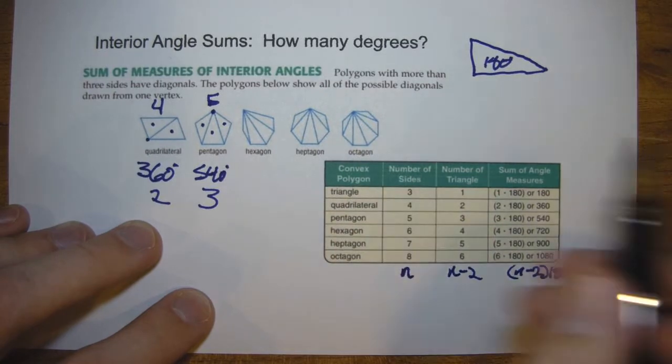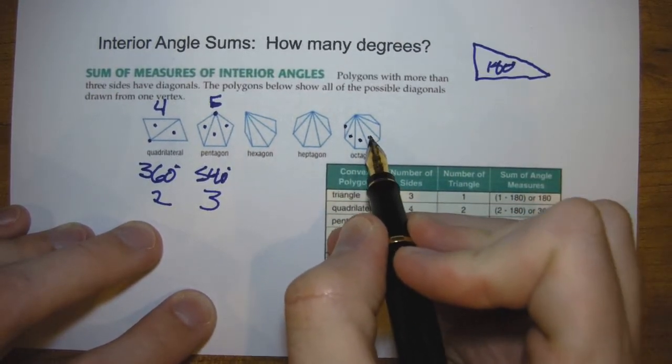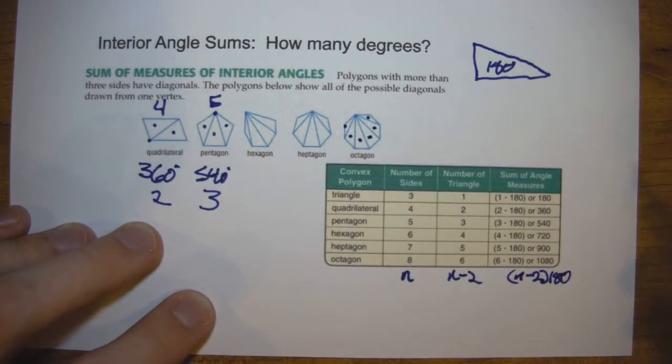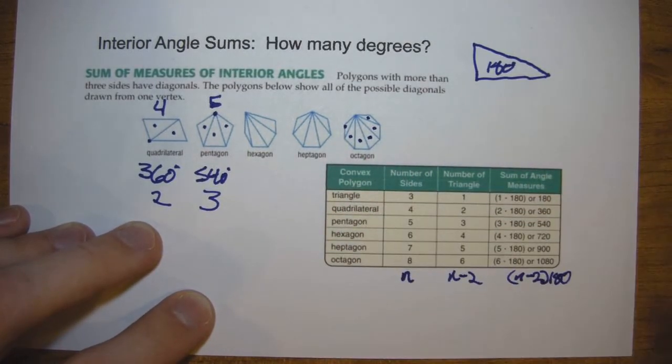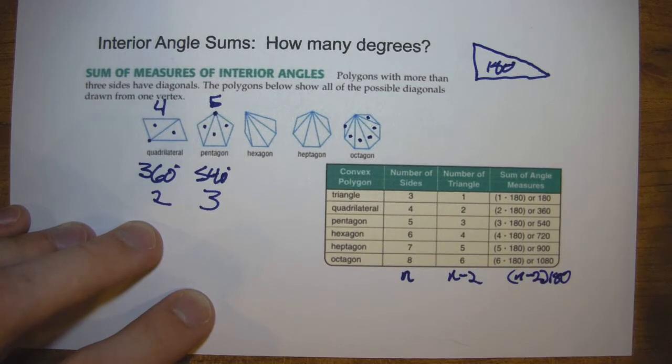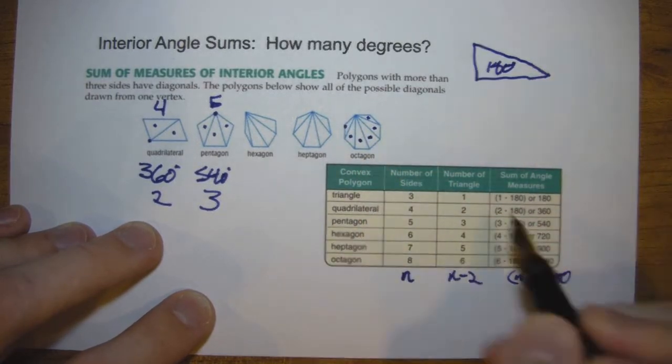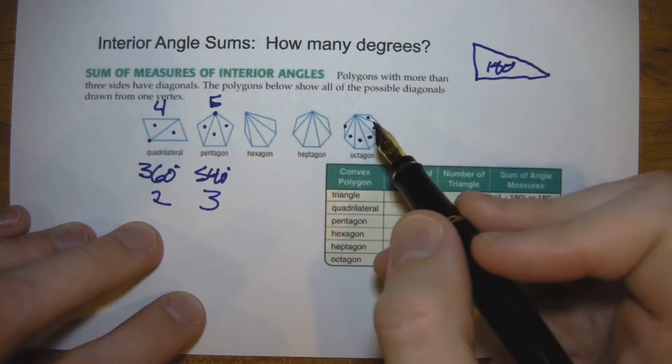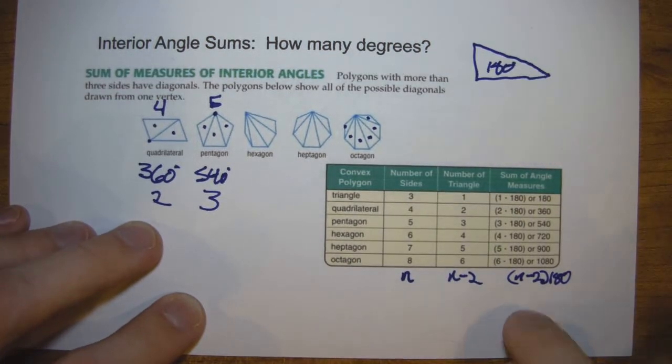So for example, octagons have 1, 2, 3, 4, 5, 6 different triangles on the inside. That almost looks like a seashell or something. But anyway, so we've got that many, 6 triangles, and if we multiply by 180, we get 1080 as the sum of the interior angles. So pretty cool pattern. So we can take that and generalize it and turn it into a theorem.